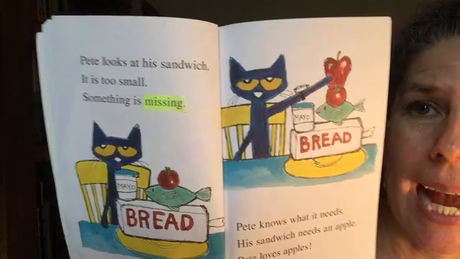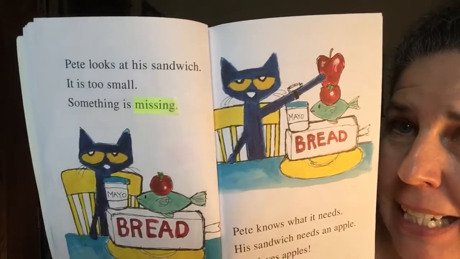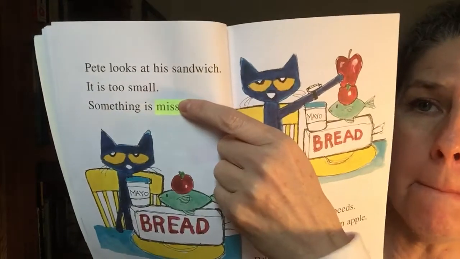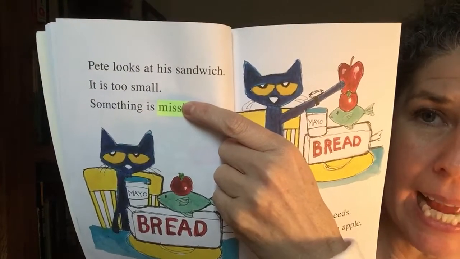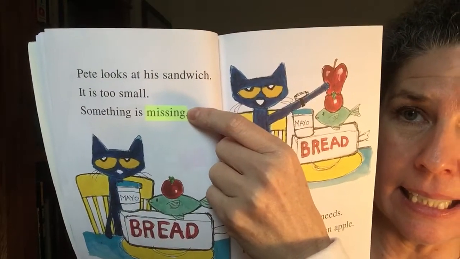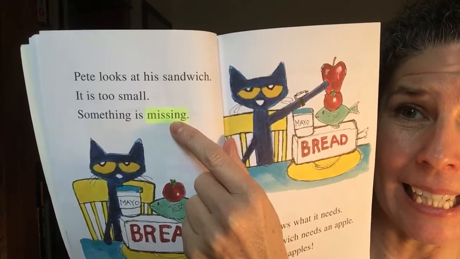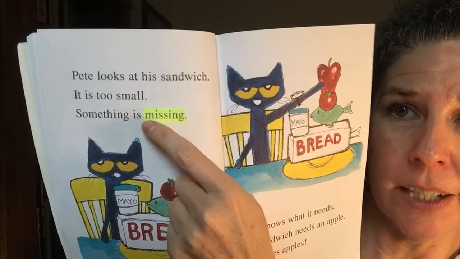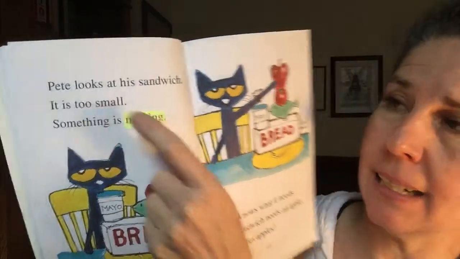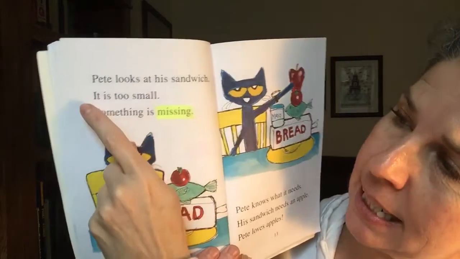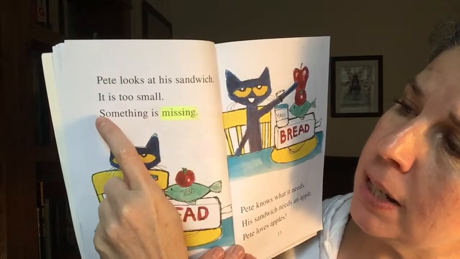Oh, I see a different kind of ending. If this part of the word says miss, and we add the ing ending, this word says missing. So when we get to this word, you're going to read missing. Pete looks at his sandwich. It is too small.